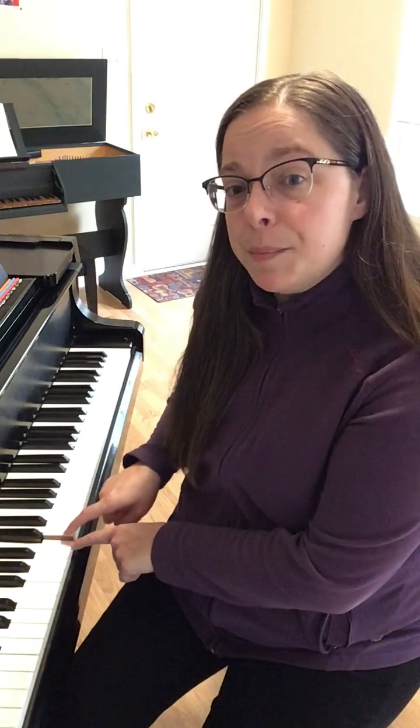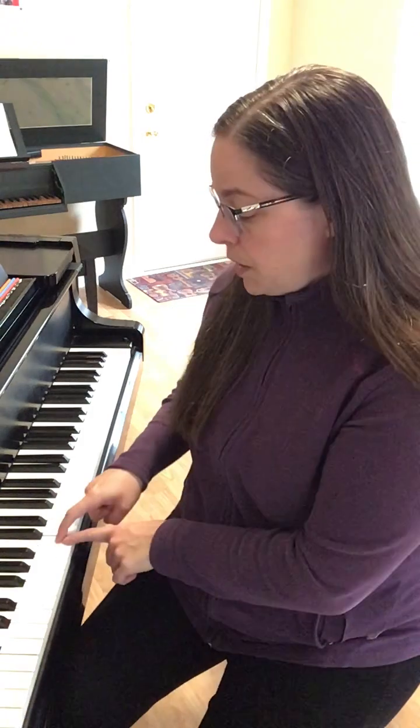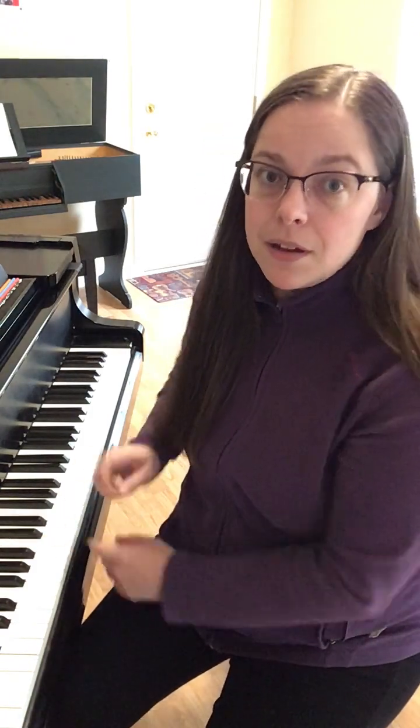Scales are the ones that move by small intervals. Next time we'll talk about arpeggios, which move by larger intervals called skips or leaps. In the meantime, learn your scales.